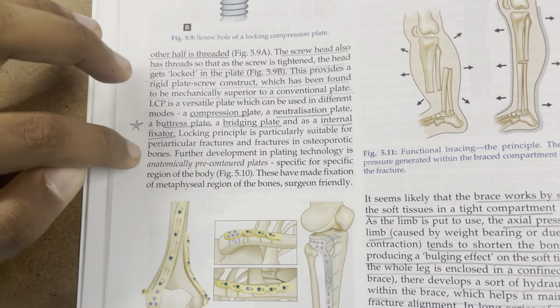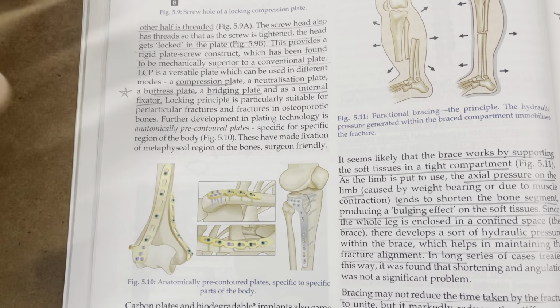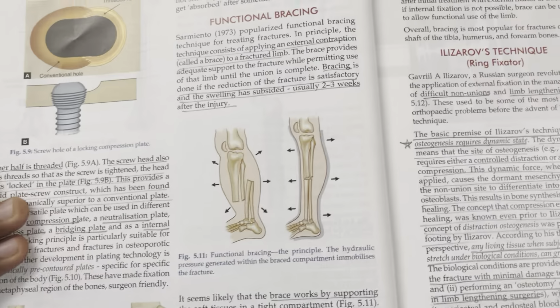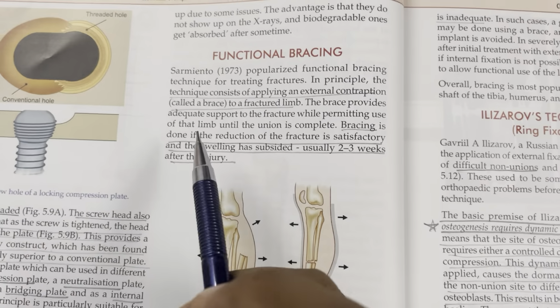And right now you also have anatomically pre-contoured plates specific for specific regions of the body. And you also have biodegradable implants. And next, there is something called functional bracing.